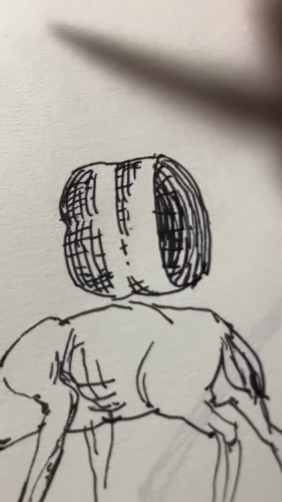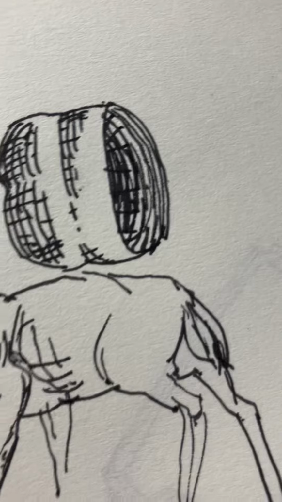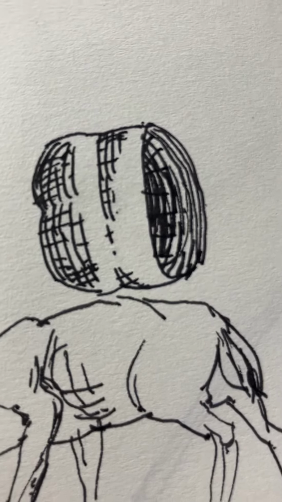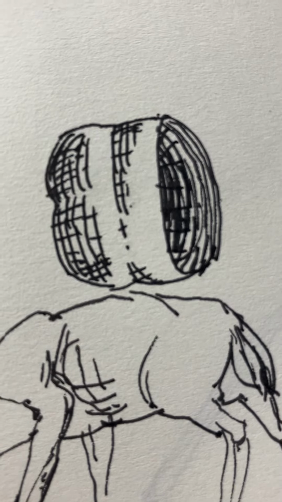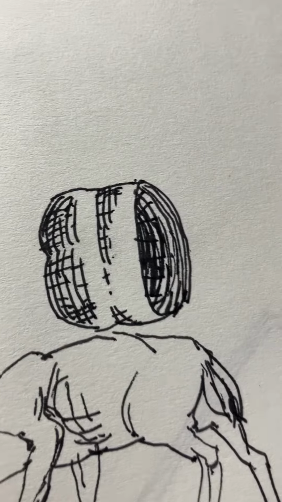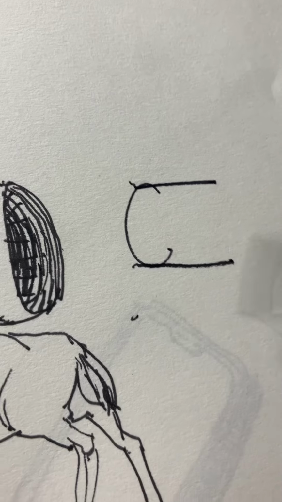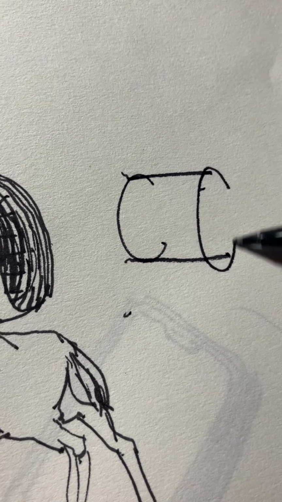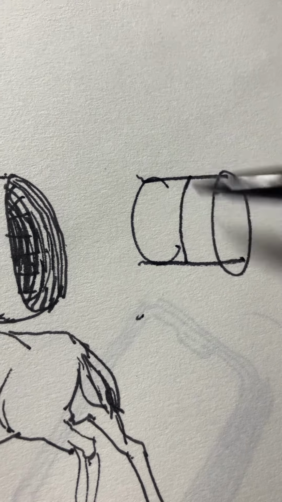It looked like some type of hollow, let's say, an elbow pad or something. I don't know what it is, but it's essentially a cylinder, right? With a groove in the middle.